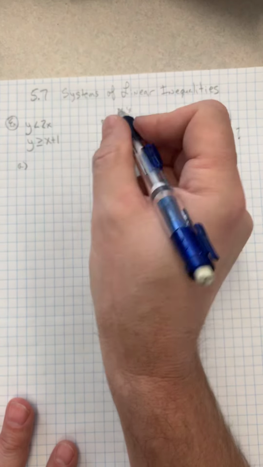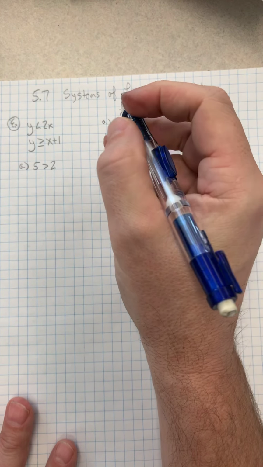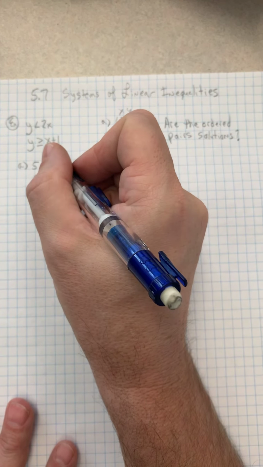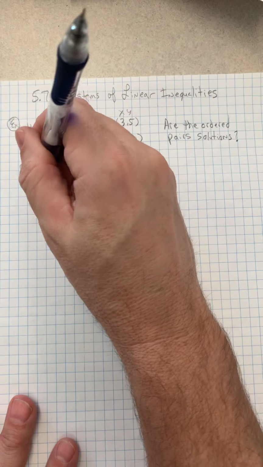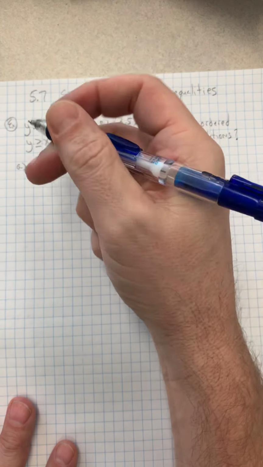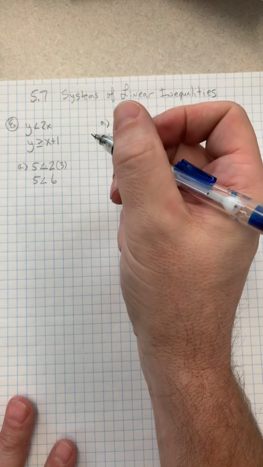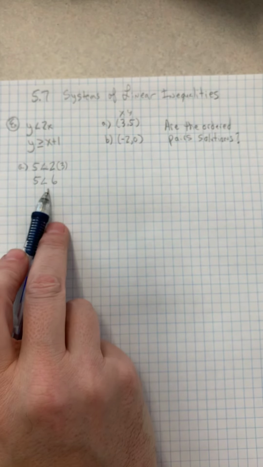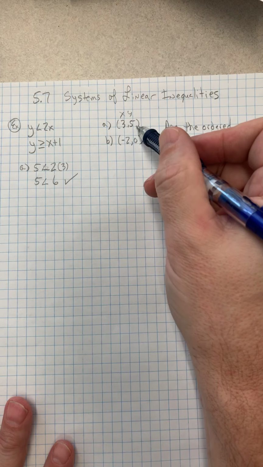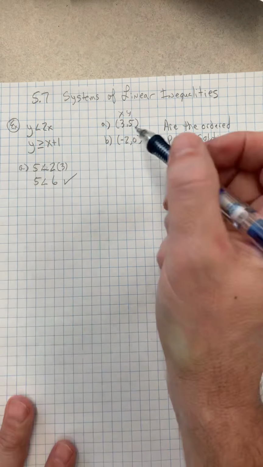So here, my y is 5. Is 5 less than 2x, and x is 3? Actually, I switched my sign. Should not have done that. 5 is less than 6. Ask yourself, is 5 less than 6? Yes, it is. That checks. It's not a solution for the system yet, it's a solution for this part of the system. In order to be a solution for the system, it has to be true for both.